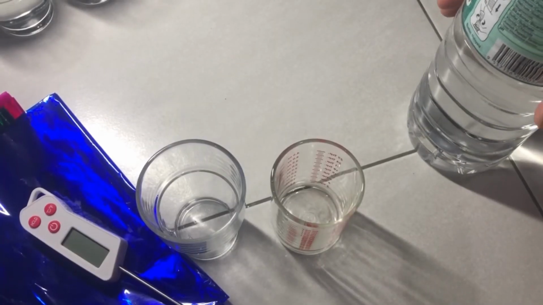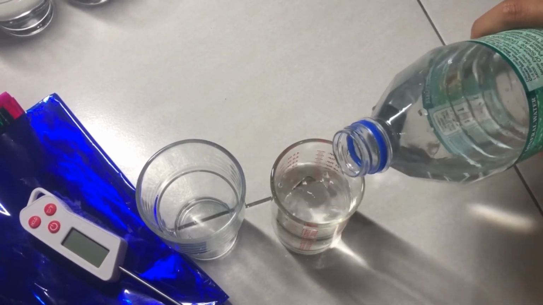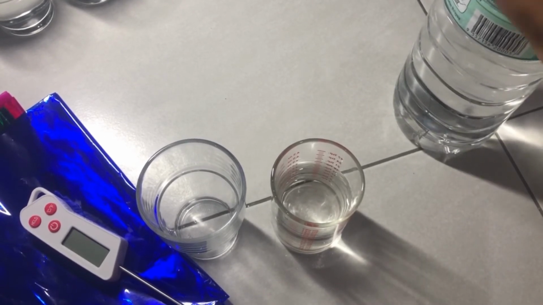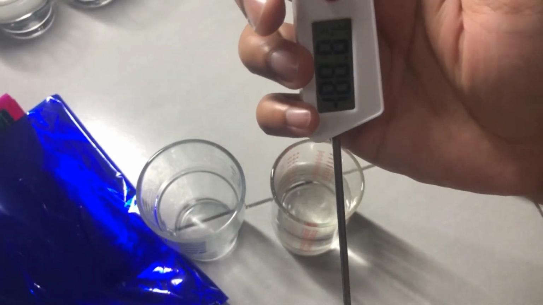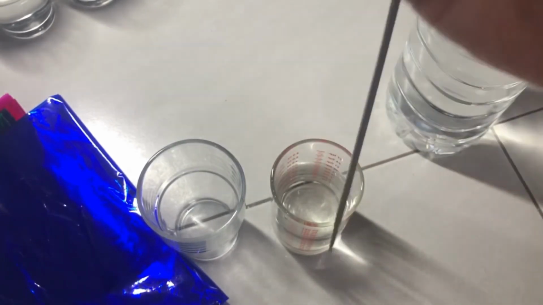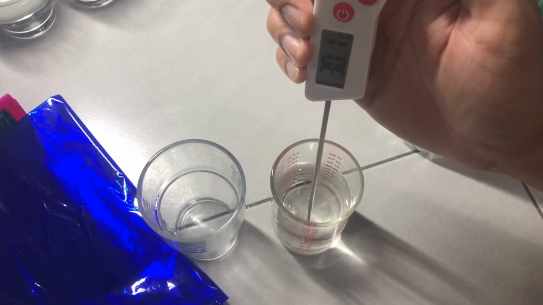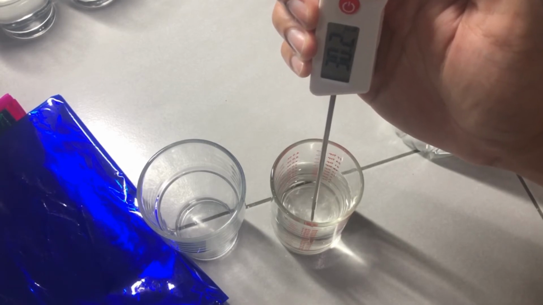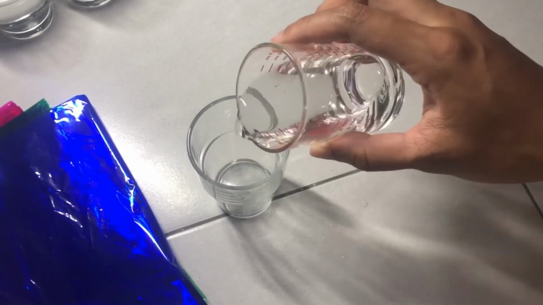First of all, what we need to do is pour the water into the measuring glass until it reaches 100 ml. After that, measure the temperature of the water. So the temperature of the water in the measuring glass is 30.2 degrees Celsius. After that, pour the water into the glasses.